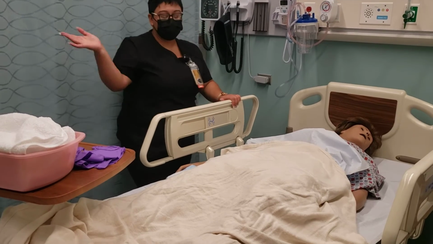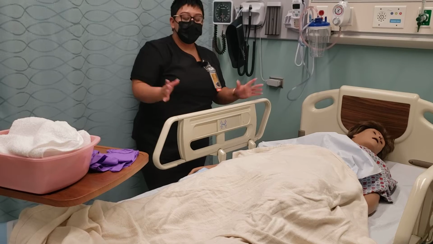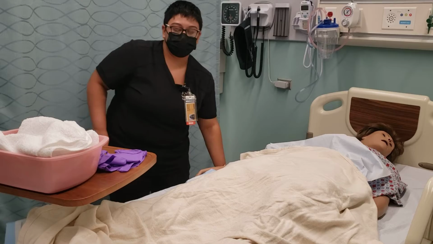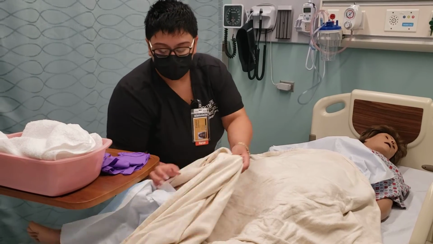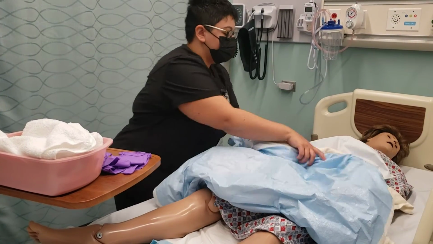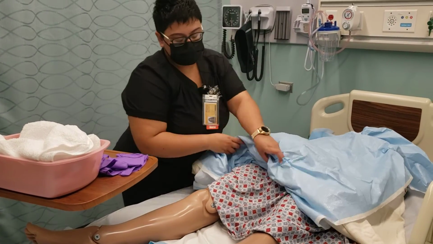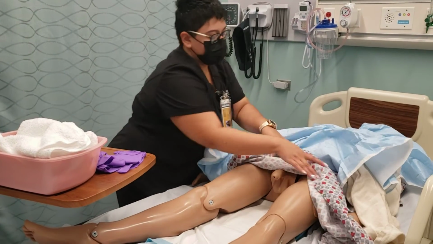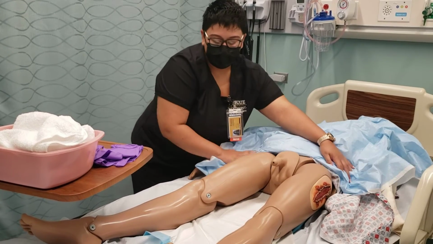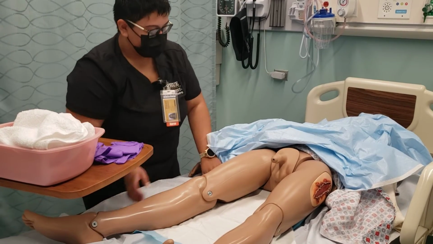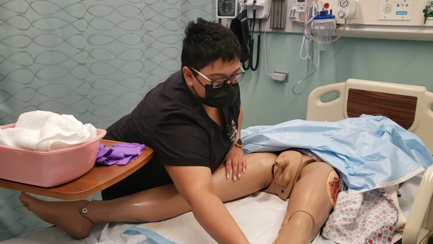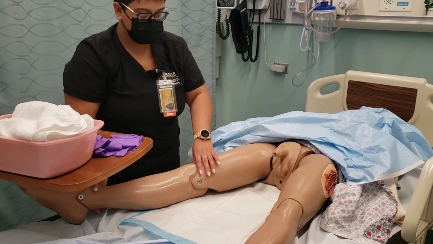Perfect. So I've already closed the curtain and the patient's door, and I've raised the bed to a proper working height for me. And my patient is comfortable in his bed. I'm now going to raise my patient's covers while still keeping him covered. And there's already a chest pad, a waterproof pad underneath the patient. And I'm going to just assist him in moving his legs out for me.